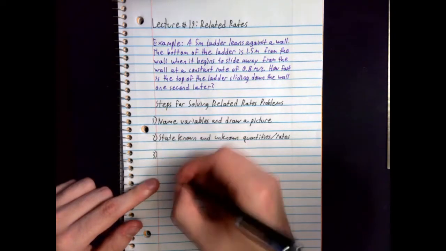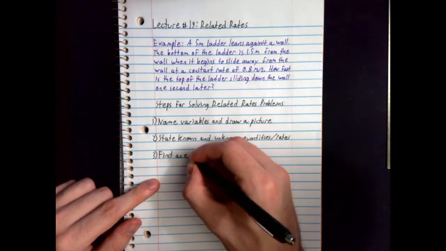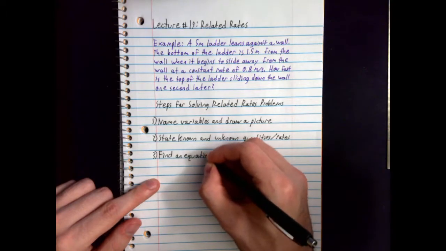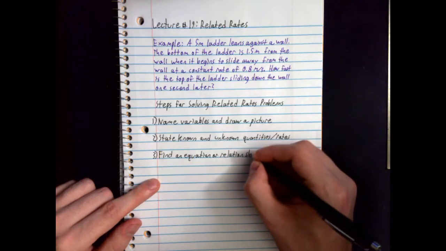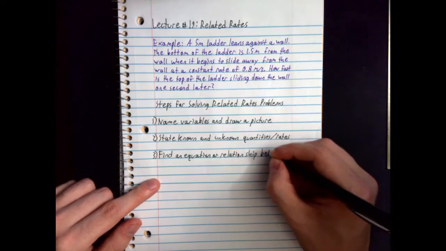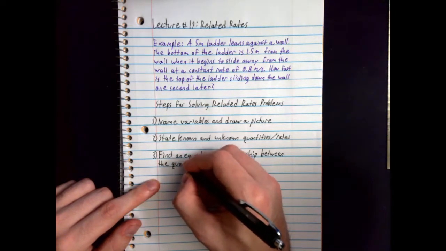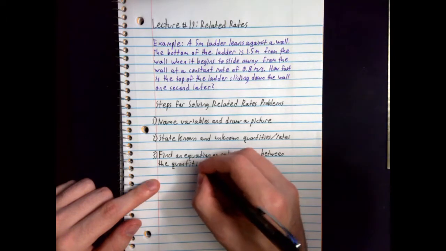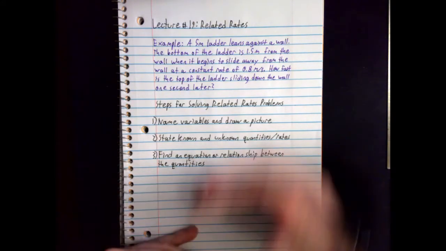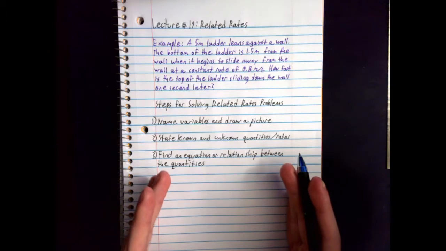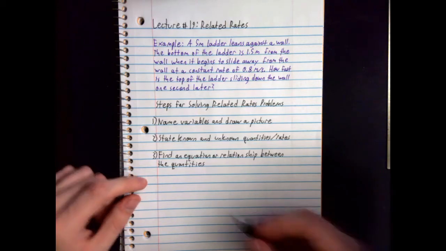The next step is the really key step. We want to find an equation or relationship between the quantities. So here, in my example problem, I've got the height of the ladder, its vertical distance from the ground, and the horizontal distance from the wall. Then I need to come up with an equation relating those two things.